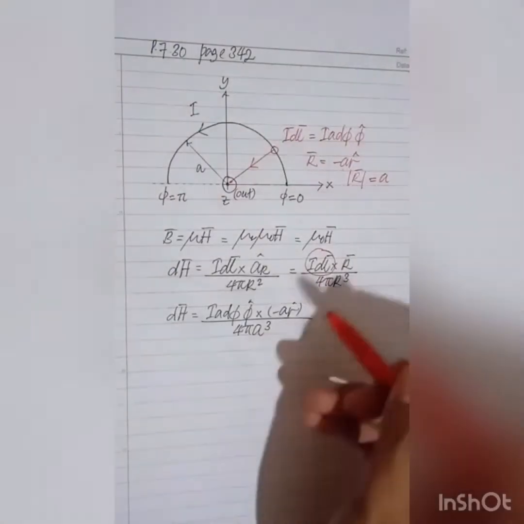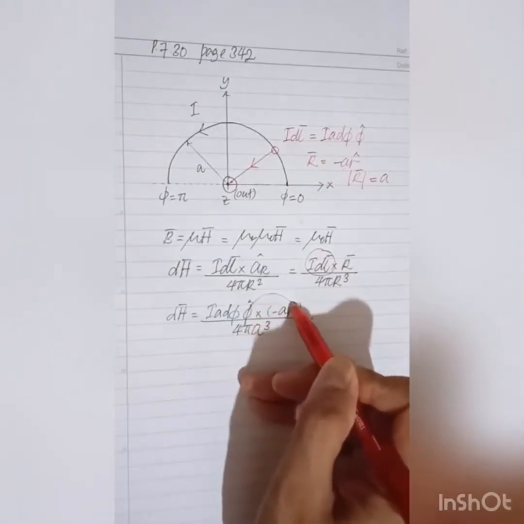Now let's do the cross product between phi and r.